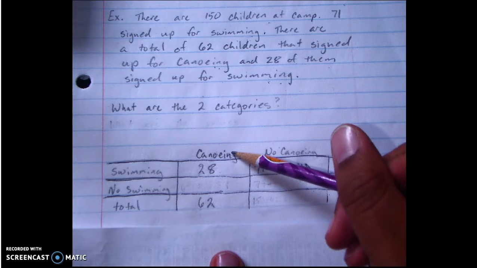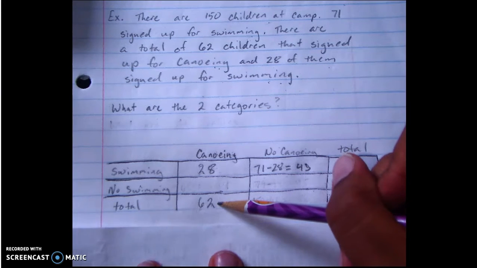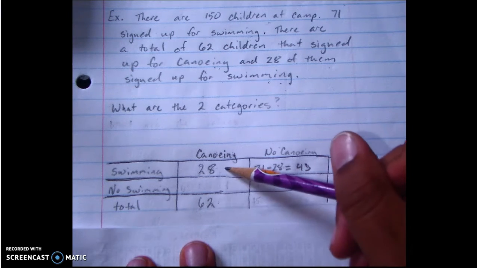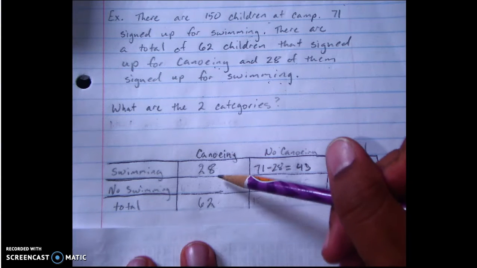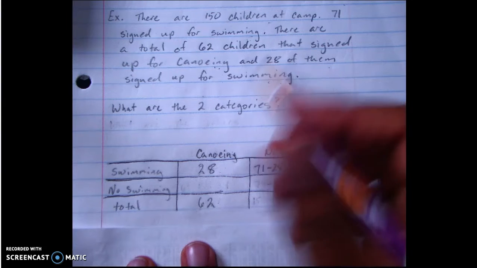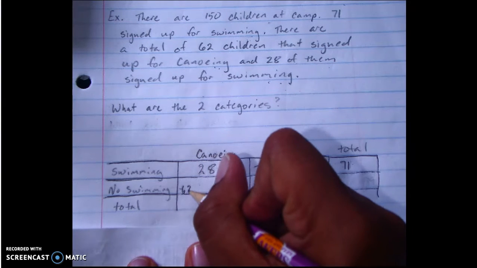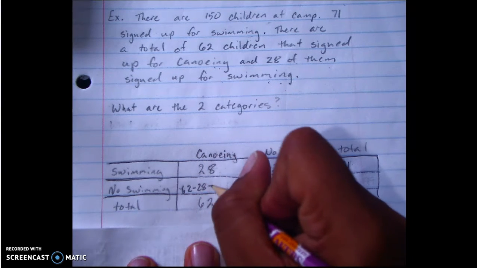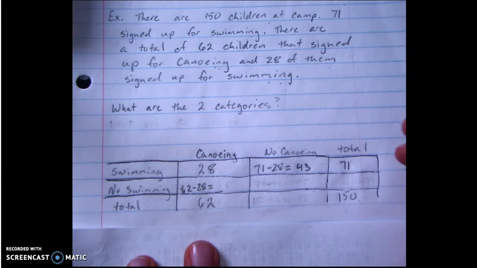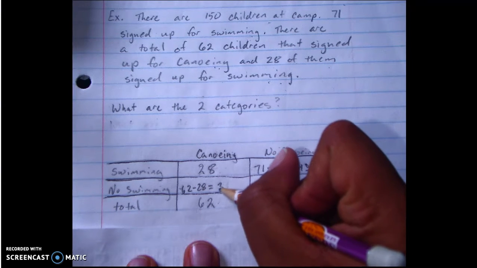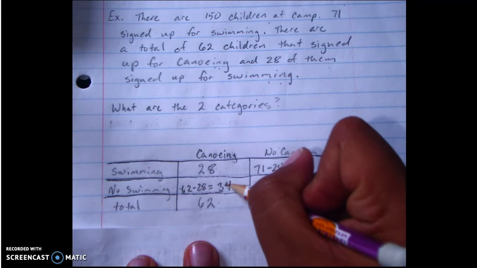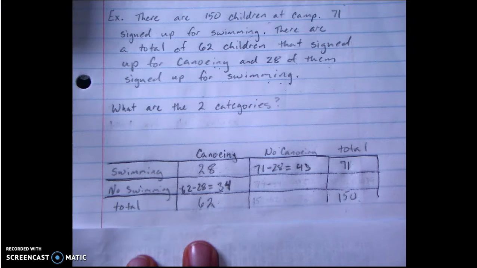Here with canoeing, we know there were 62 total students who wanted to canoe, 28 of them who wanted to swim. So we can find out how many want to canoe and not swim by subtracting 62 minus 28. And what does that give us? That gives us 34. Okay? And then we have our totals here.